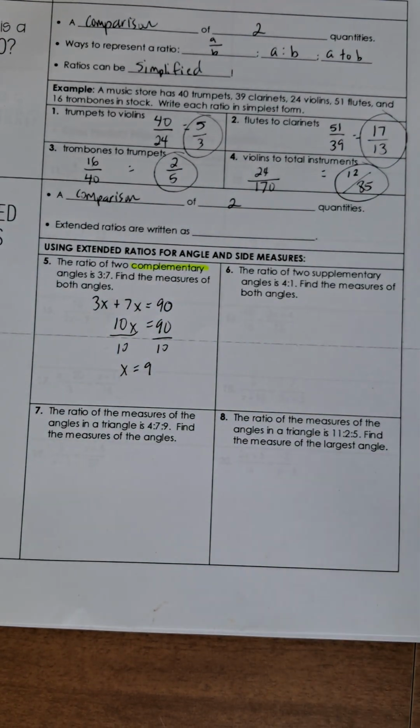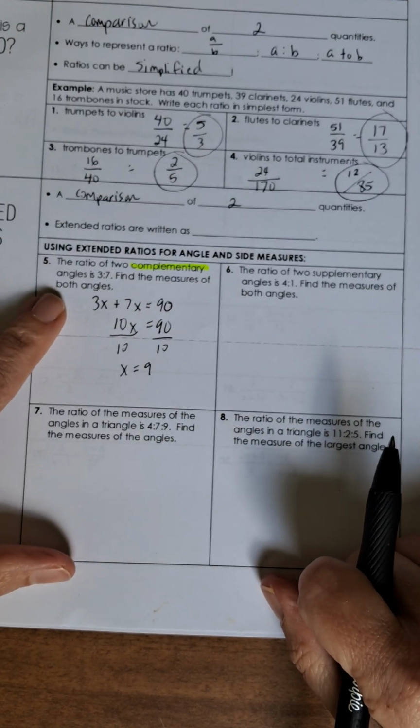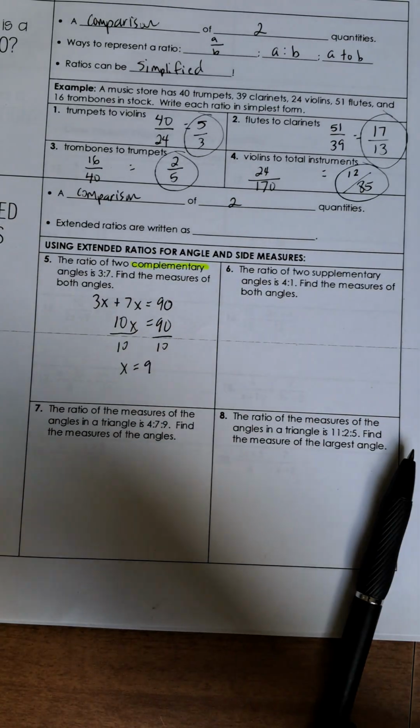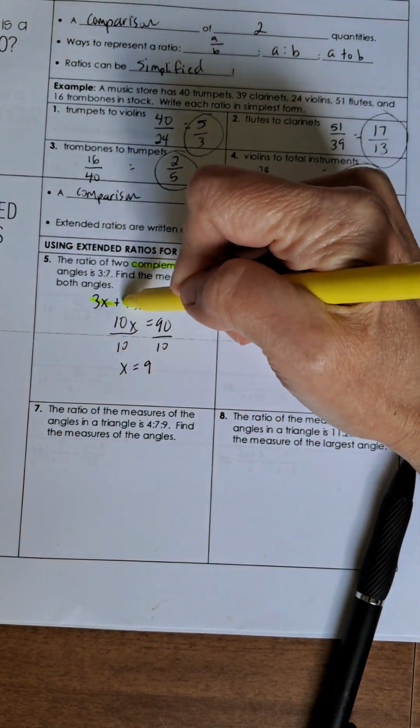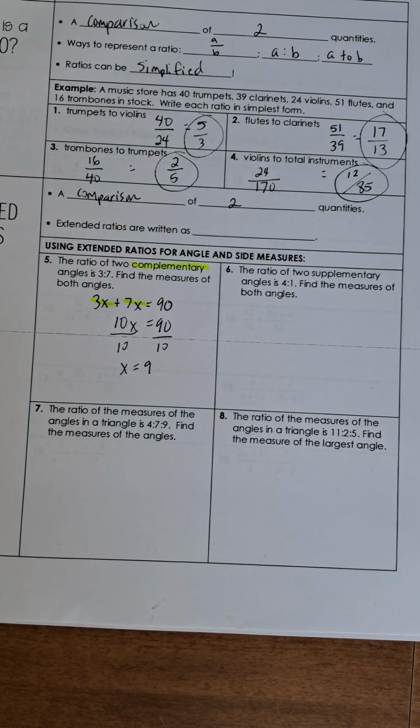So again, this is geometry. You're going to want to get into a habit of, hey, did they just want the x or did they want something different? And, well, they want the measures of both angles. So here's how easy this is. I'm going to take this 9. I'm going to plug it in to both of those. And voila, I will find out what these angle measures are.